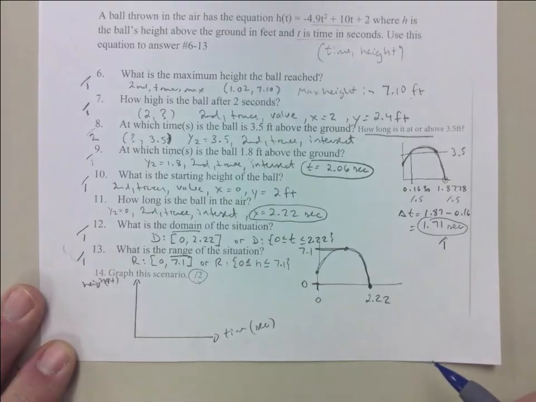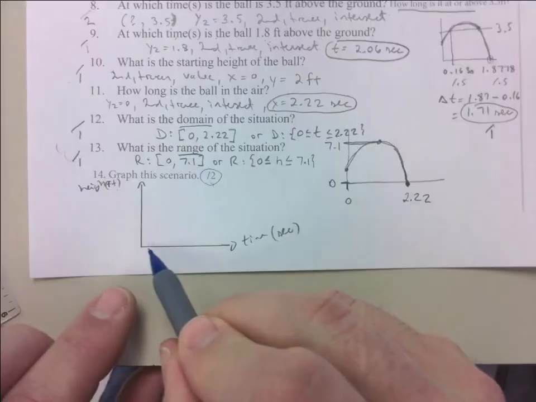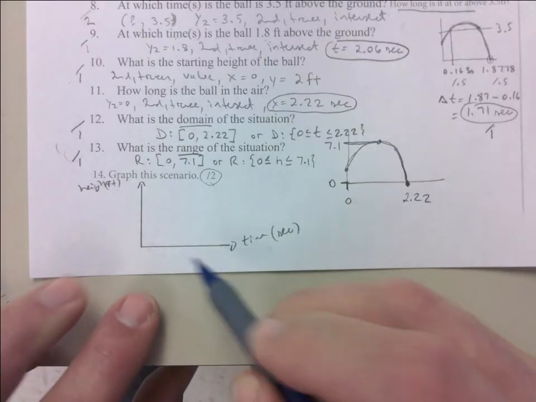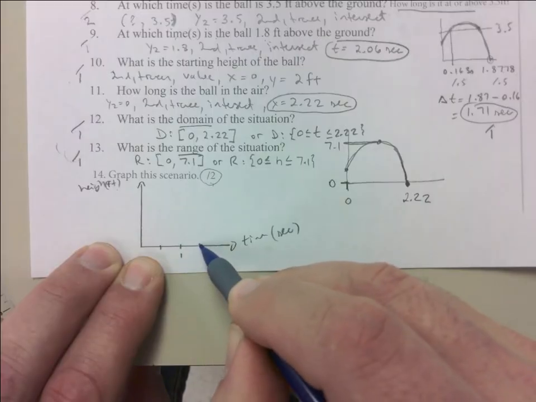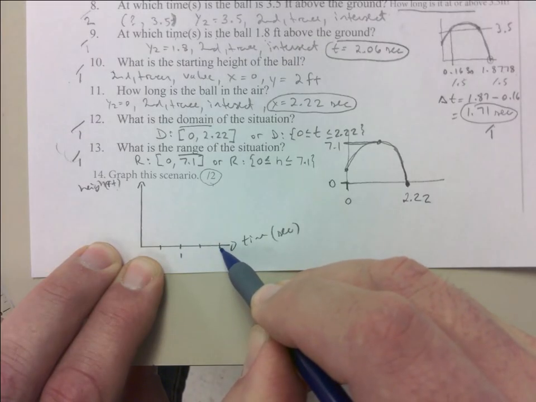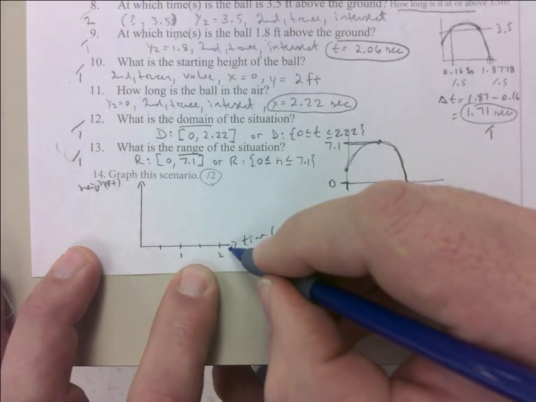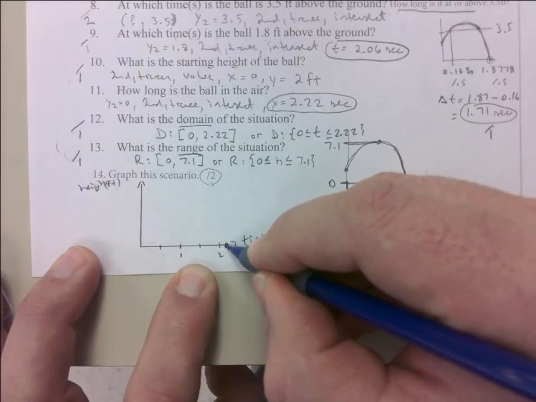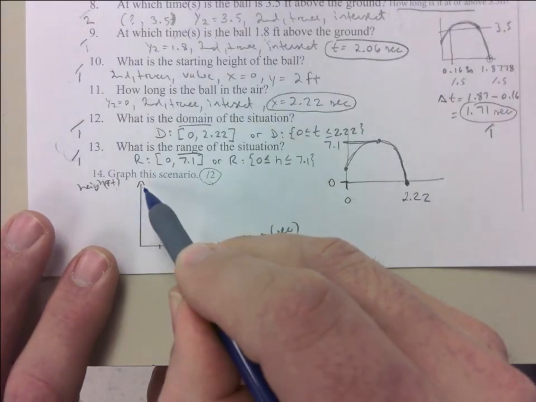Okay, so it has to be there. Let me just zoom into that point. My x-intercept is 2.22. So I'm going to go half, 1, 1.5, 2. Right? And that'll work for 2.22. I'm actually going to put that down already. And then here, I need to go all the way up to 7.1.